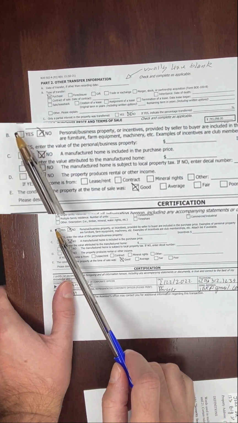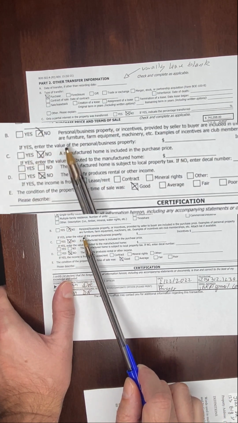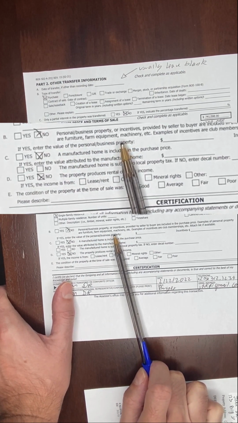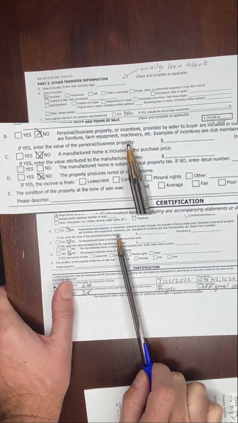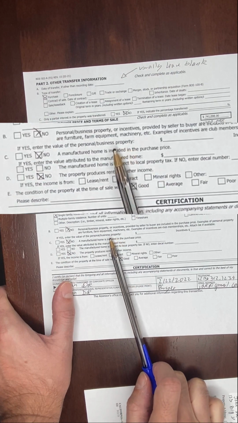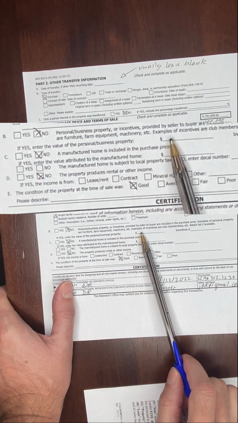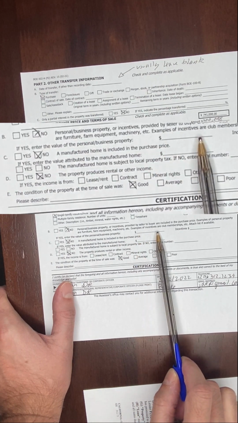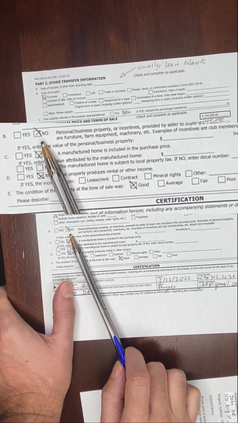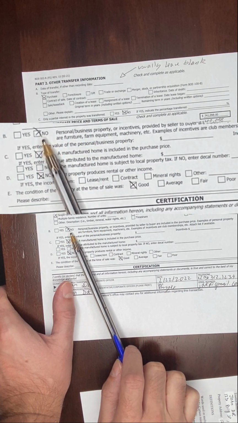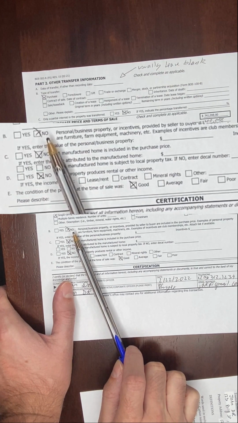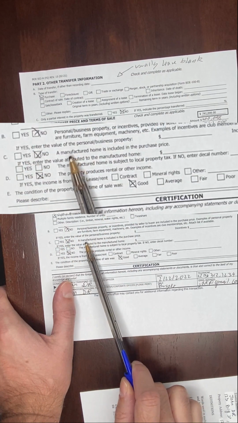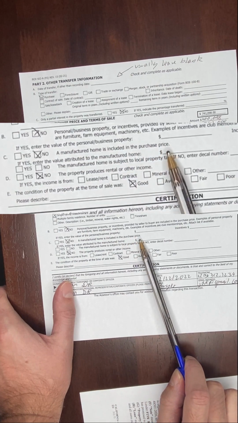So if it's the case, you can just check yes, and if yes, enter the value of this property that is left. It's to give you an idea of how much the property that is left behind could be worth. So it's up to you to enter what it should be worth here. Most of the time it's gonna be no. People take all their things when they move out, and if you buy a brand new home, obviously there's nothing in it.